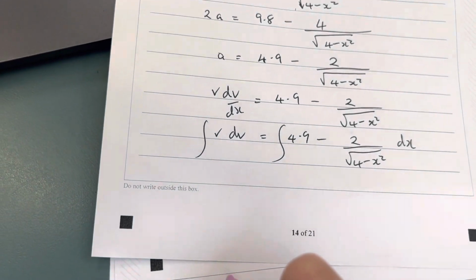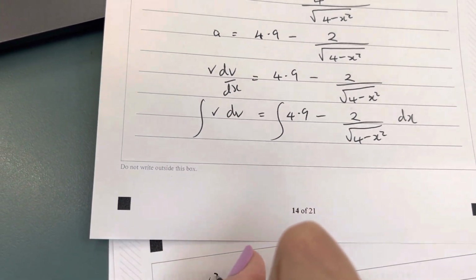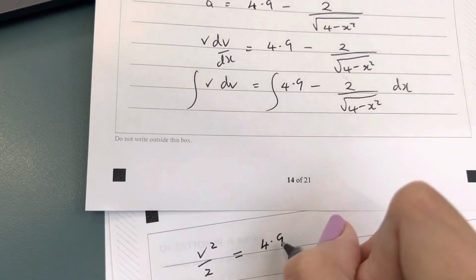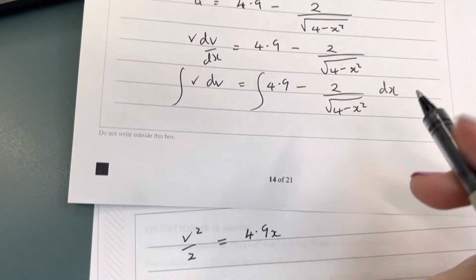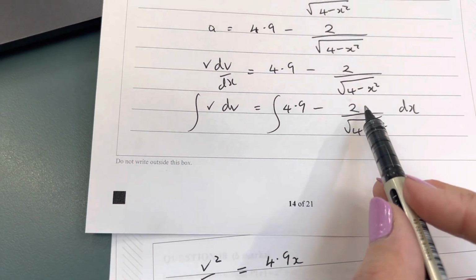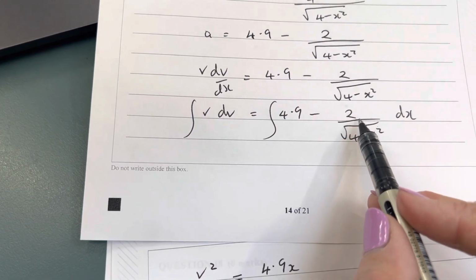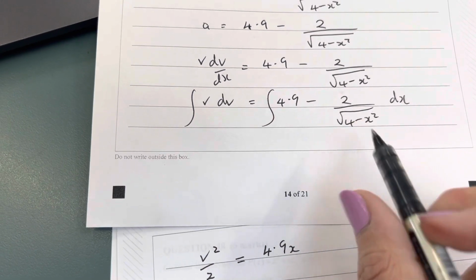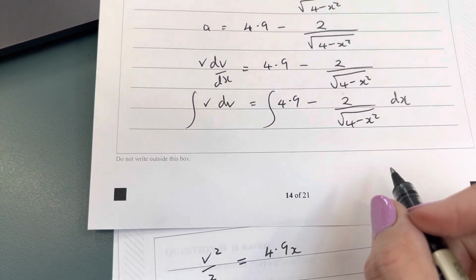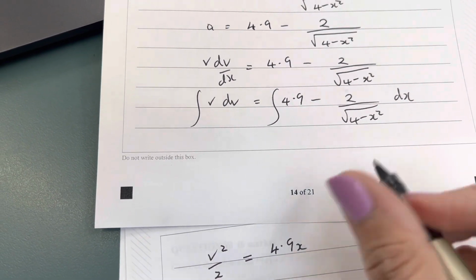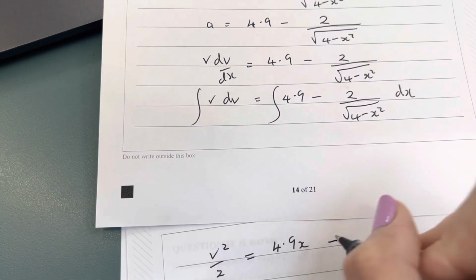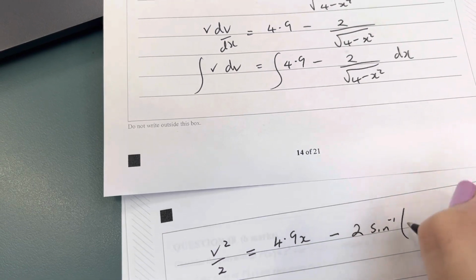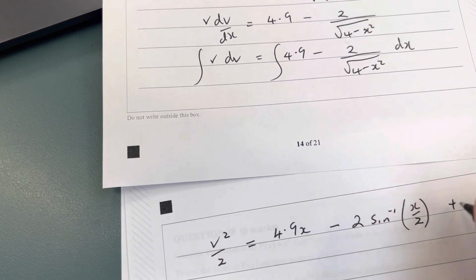The integral of v is v squared on 2, and 4.9x. This is one of our inverse trig rules, so we're going to end up with 2 sine to the negative 1 of x on 2, plus c.